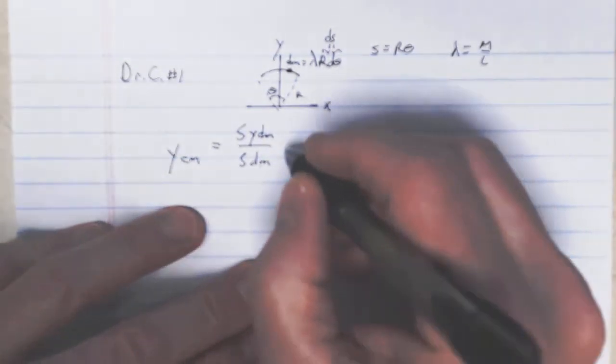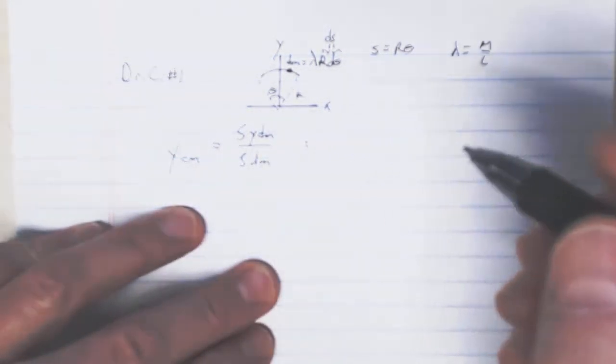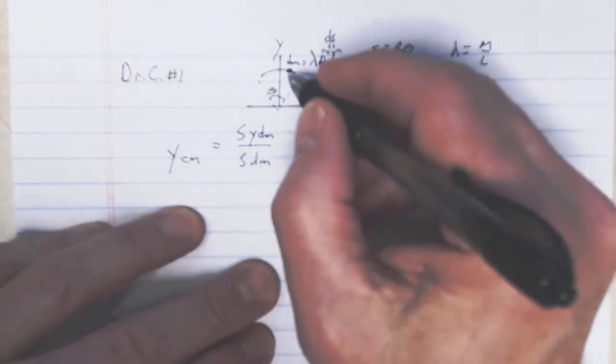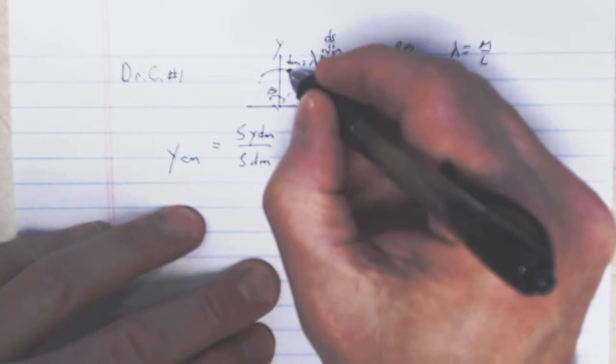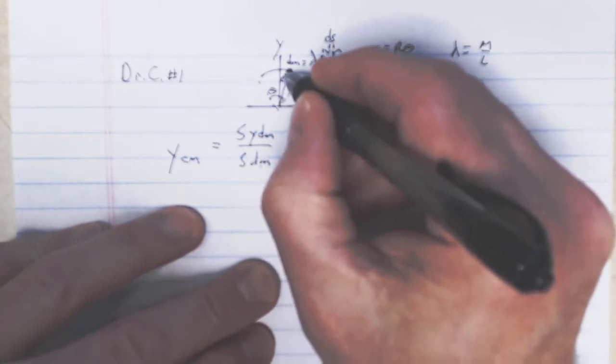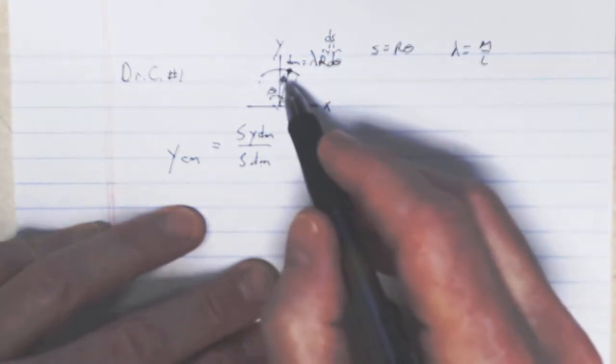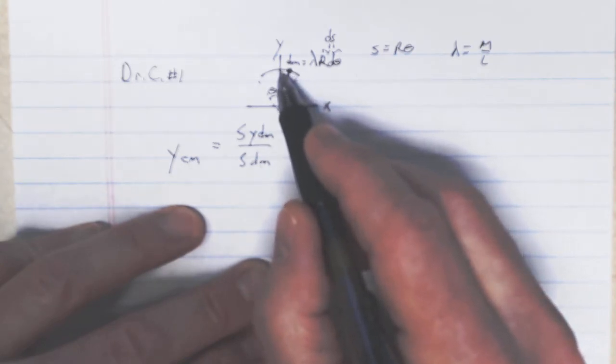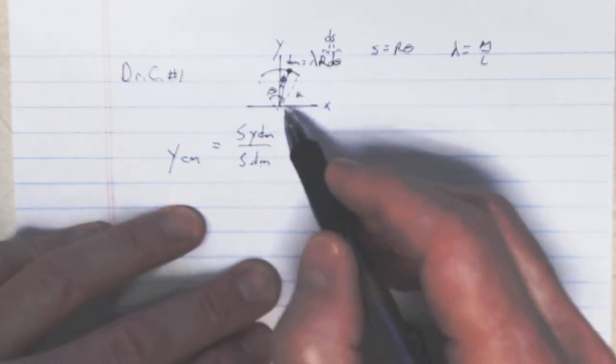Okay, so now that I've got this done, I have to decide how to add up all the pieces of this arc. And to do that, I'm going to define another angle, phi. So phi will be the measurement of the position of this slice dm as an angle from the y-axis.